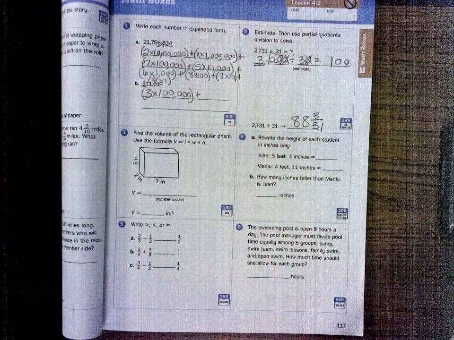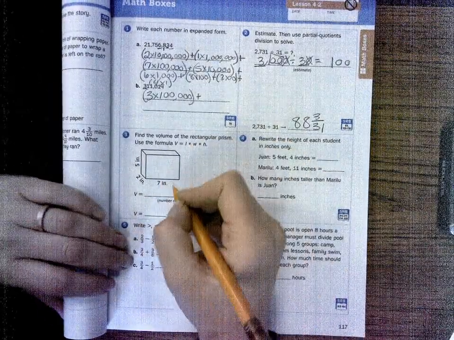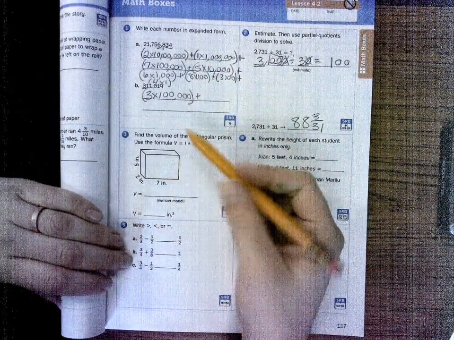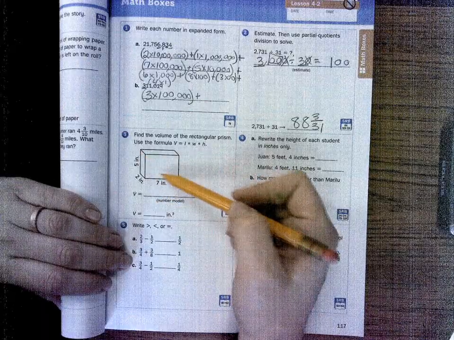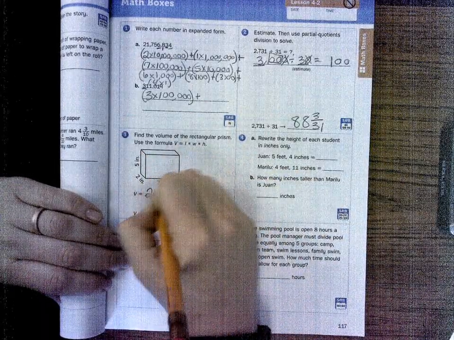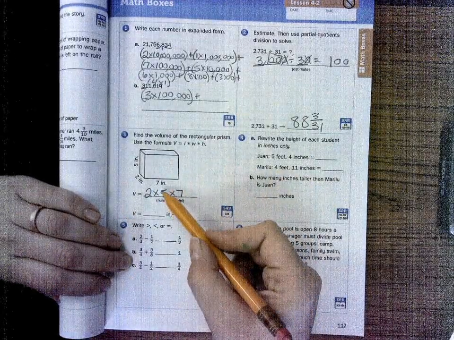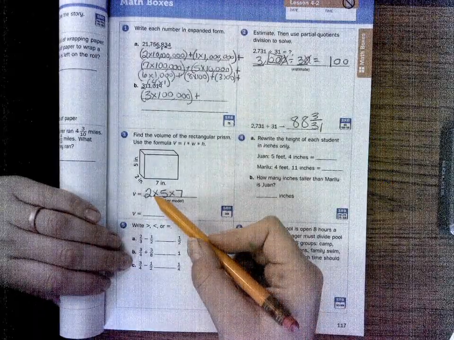I'm going to continue on to problem number 3. Remember, the volume formula is just length times width times height. I can do any order I want, but I like to do the order that makes it easy to do with my chart. 2 times 5 times 7. At this point, you should be able to solve this problem independently here with 2 times 5 times 7.